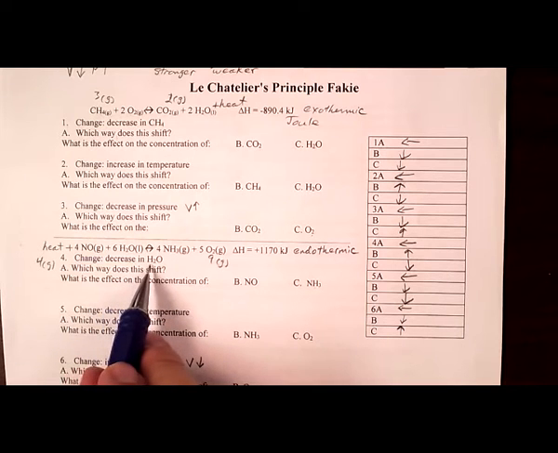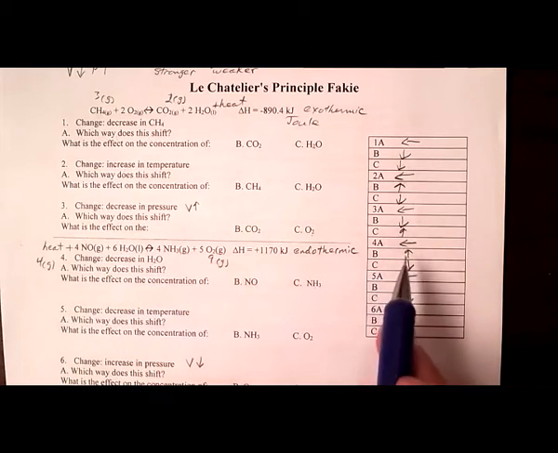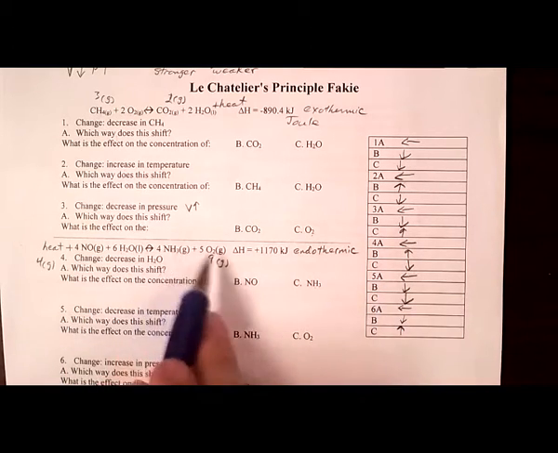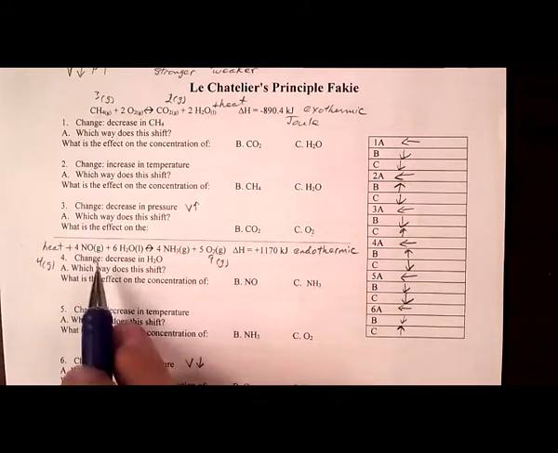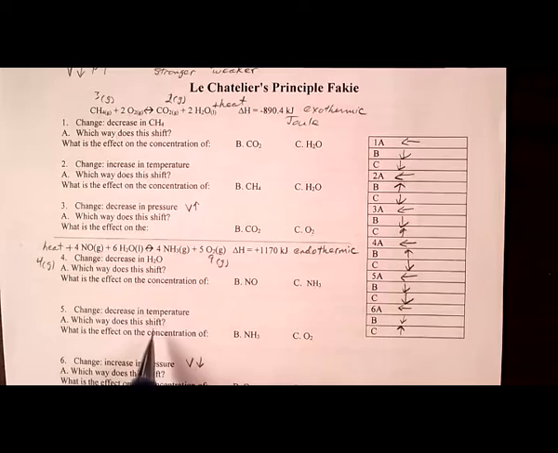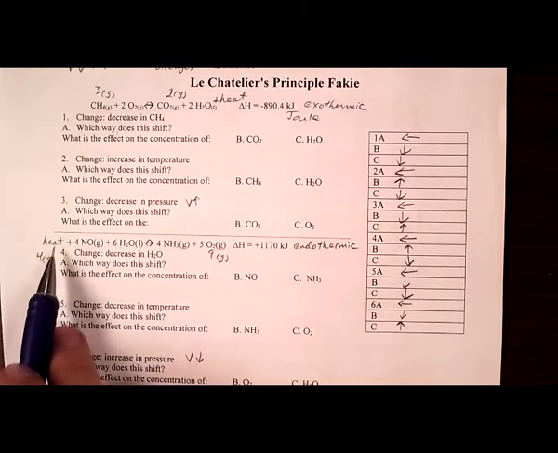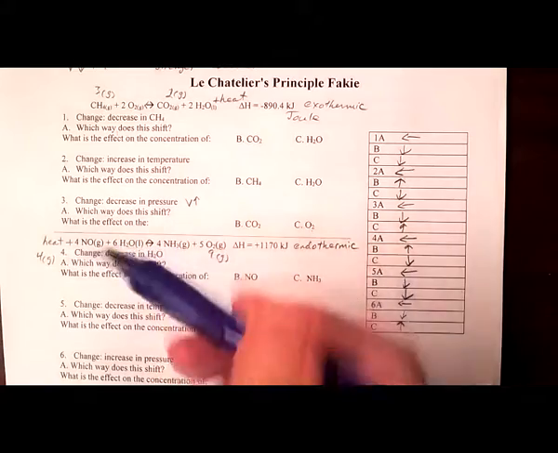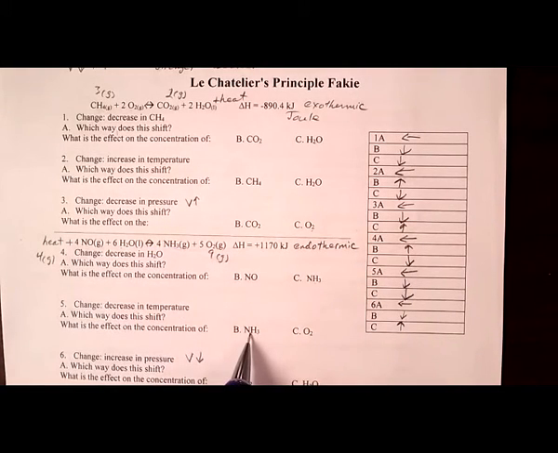So 4 says decrease in H2O. H2O is on the left. If I decrease that, that makes that the weak side. Everything will go left, which means we'll use up these and make more of those. So NO goes up and NH3 goes down. If I decrease the temperature, I am hurting the side with the heat on it, which means I'm hurting the left side. So everything goes left, which means all of these go down and all of these go up. So that goes down and that goes down also.